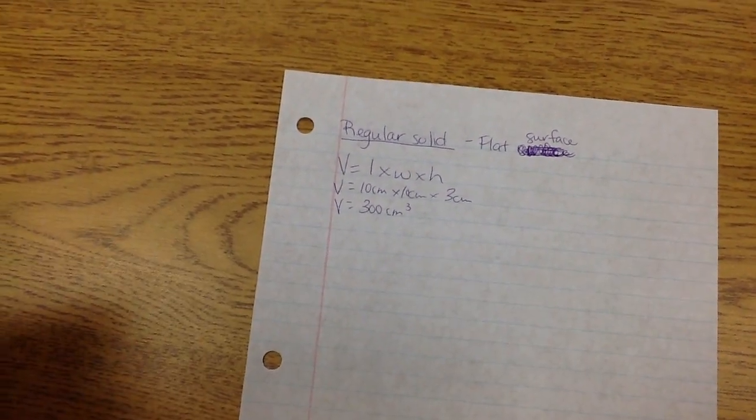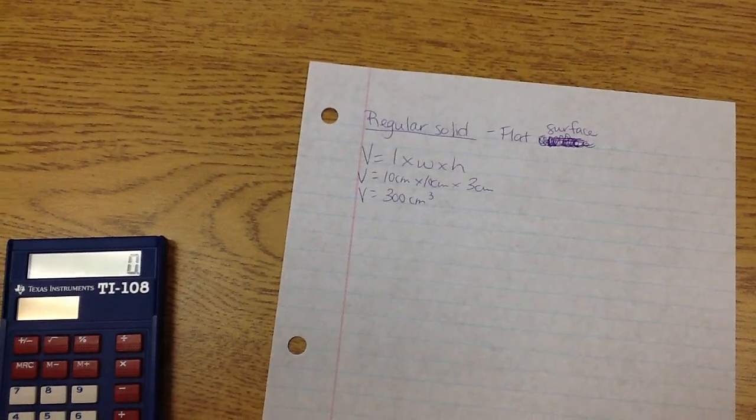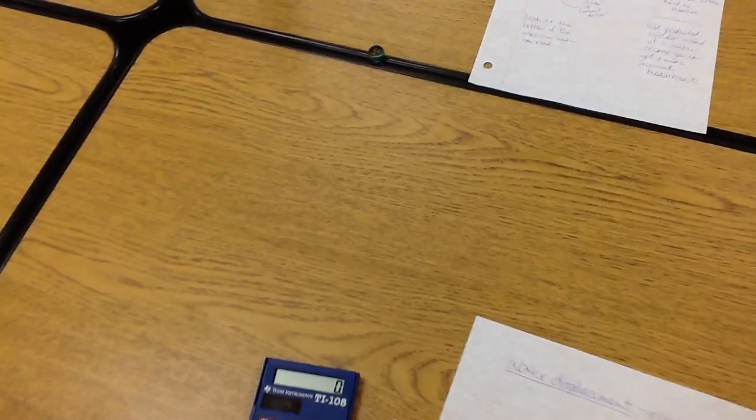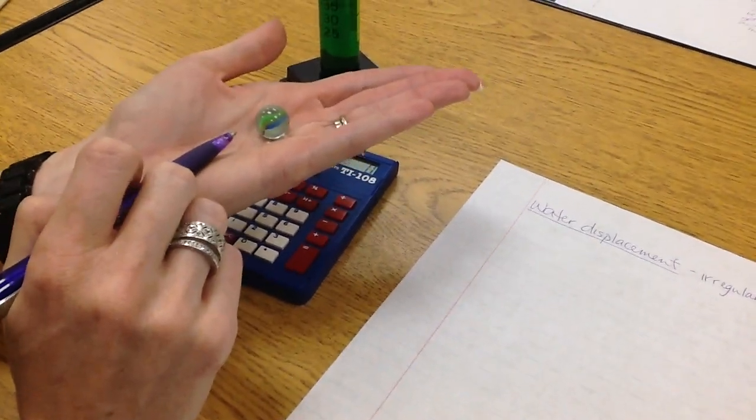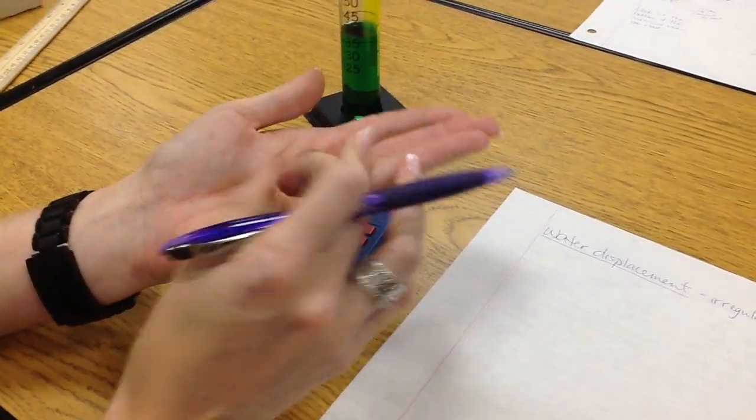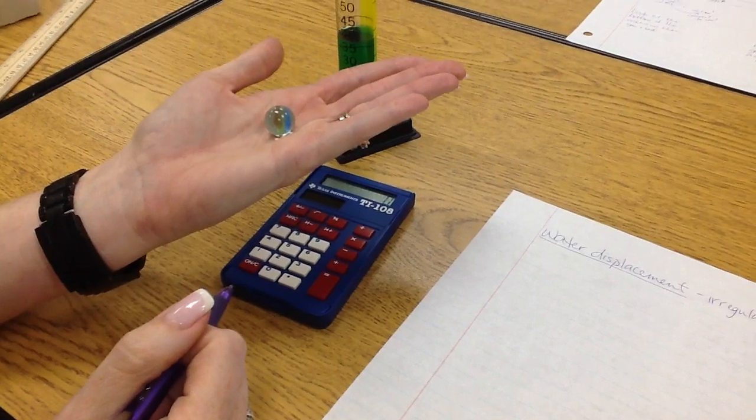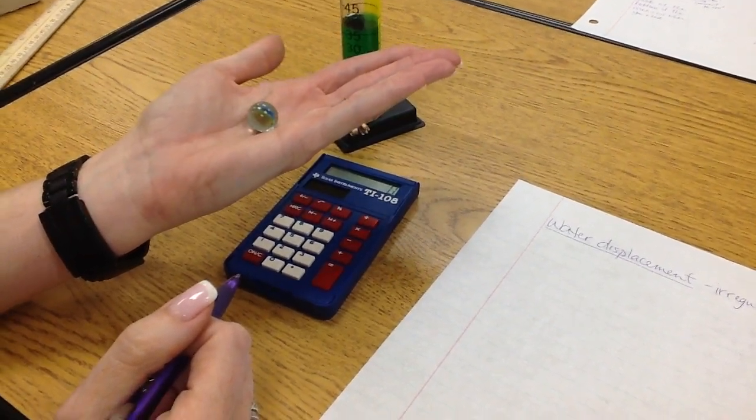Now we're going to move on to an irregular solid, and we call this water displacement. The marble is an irregular solid because it does not have a flat surface. It's not three-dimensional. It's kind of awkward, so we have to use water to help us in measuring.